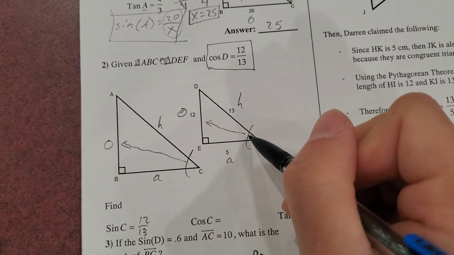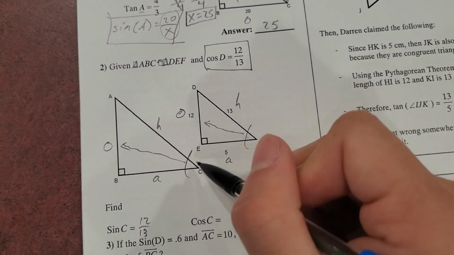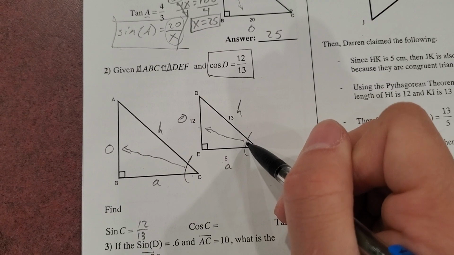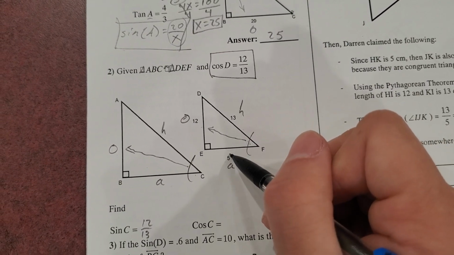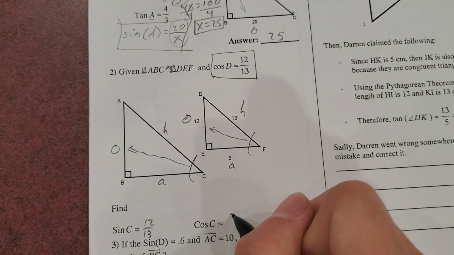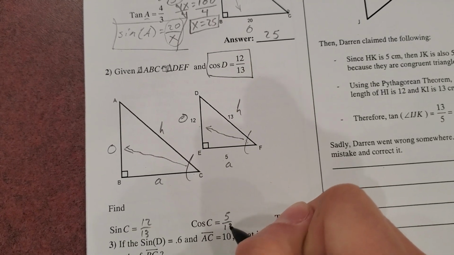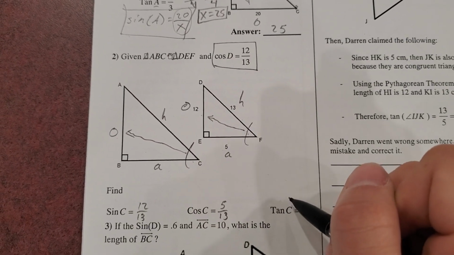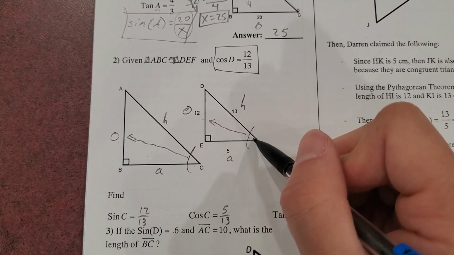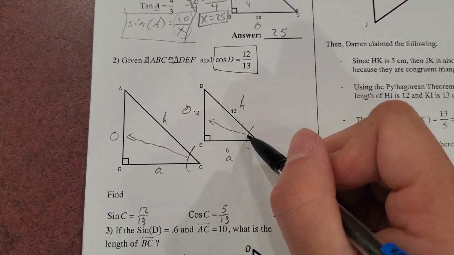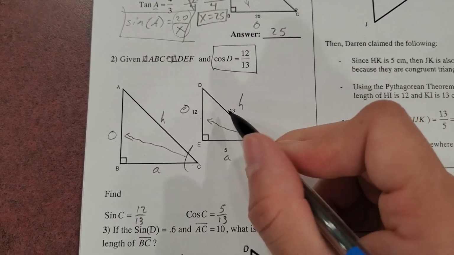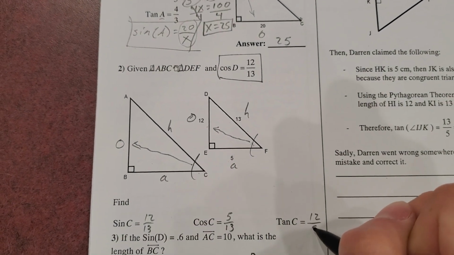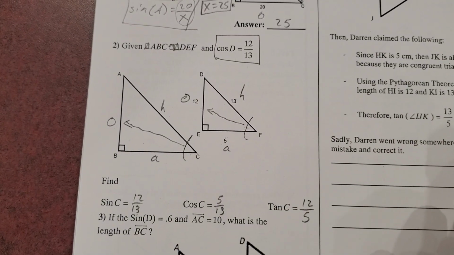Cosine of C, again, I'm just using this angle instead of C, and the ratios will be the same. Cosine is adjacent, which is 5, over hypotenuse, 5 over 13. And the remaining one, tangent of C, again I'm going to use F. So tangent is opposite over adjacent. It will be 12 over 5. And that's the solution for that one.